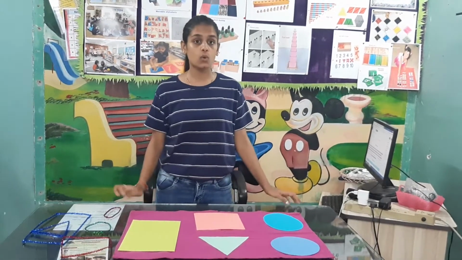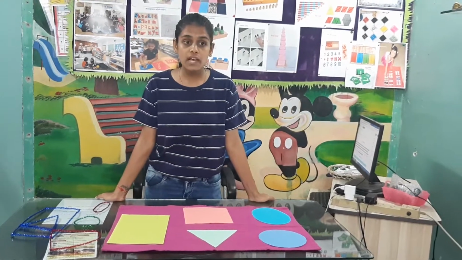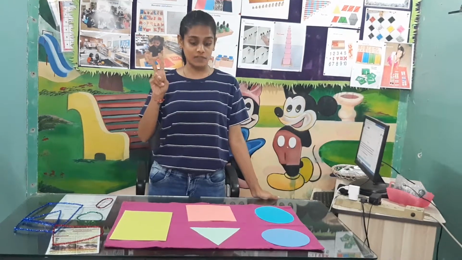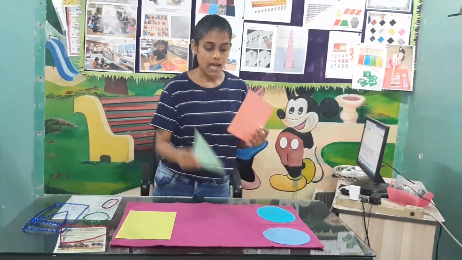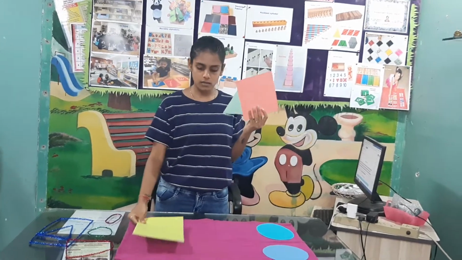So today we are going to learn about something new. You want to know what we are going to learn? We are going to learn about 2D shapes. What are we going to learn? About 2D shapes, right? I have so many shapes here.